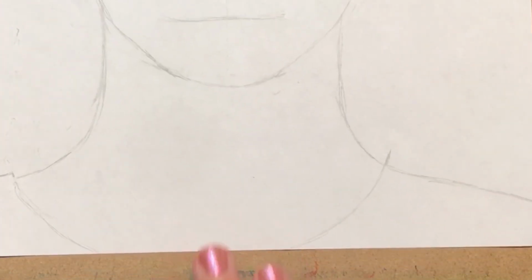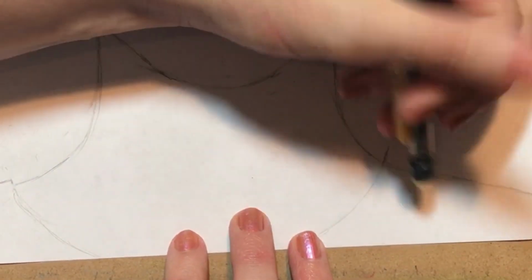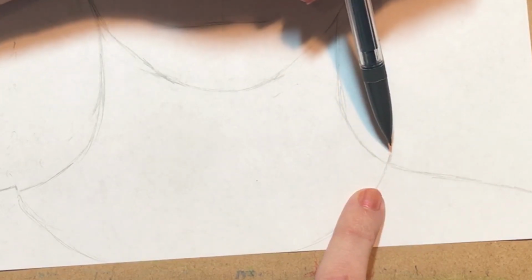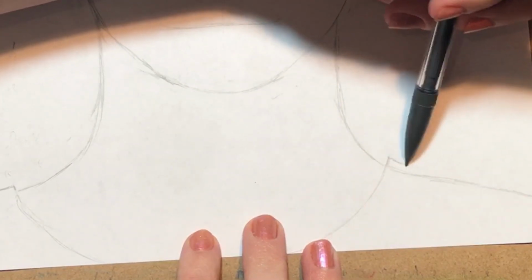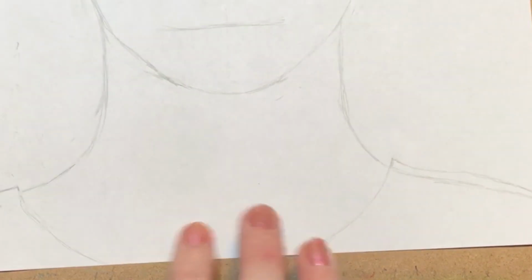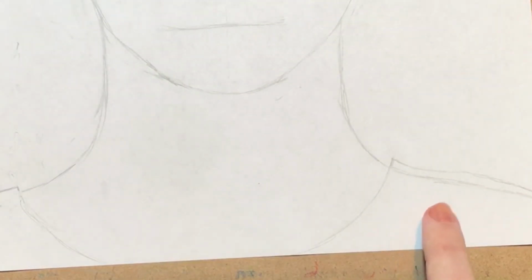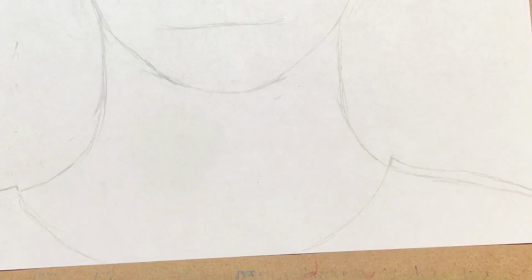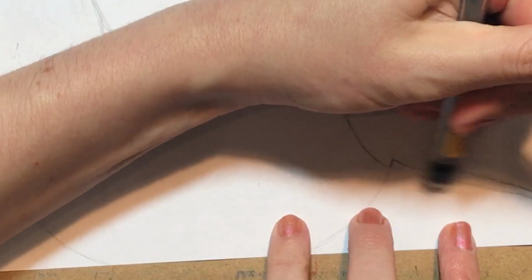I'll do that on this side. I just follow along. I have a line that comes out a little bit above here. I'm going to follow along with the old shoulder line. Now it looks strange because the original shoulder line is still there. I just erase out the old shoulder line.